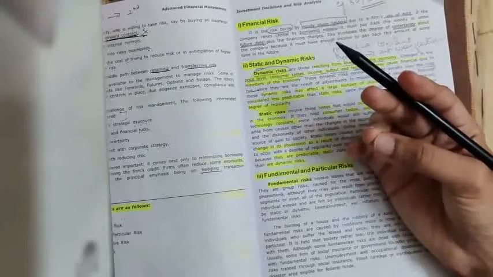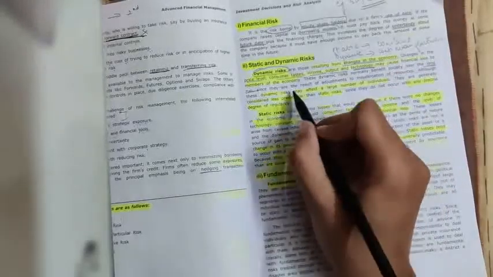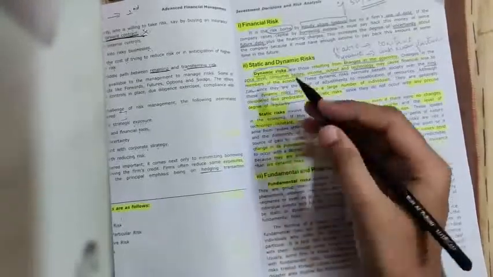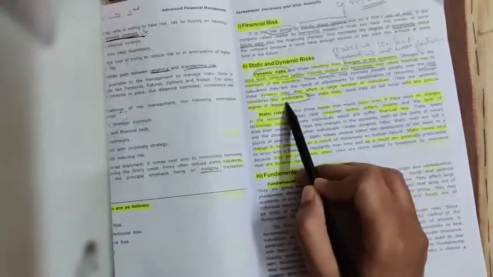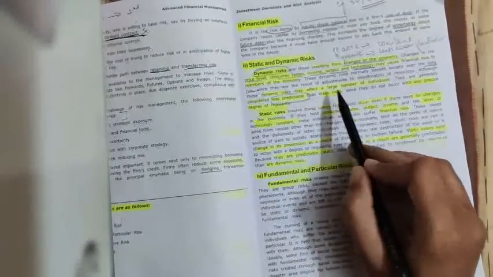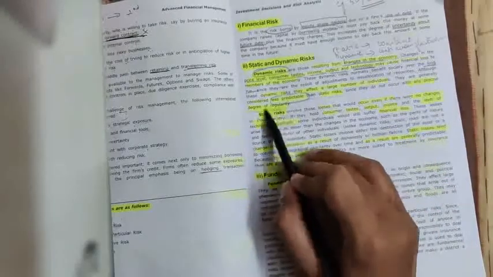They affect the individuals at large, whereas they benefit the society in the long term. And they are very less predictable. You cannot easily predict dynamic risk. Whereas static risk you can predict, dynamic risk you cannot predict so easily. It is less predictable compared to static risk, since they do not occur with any precise degree of regularity.